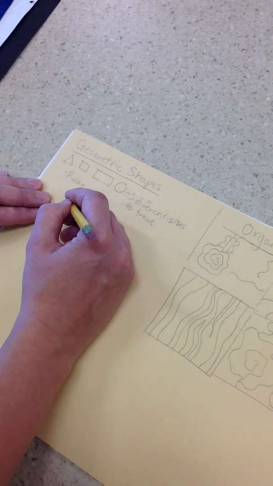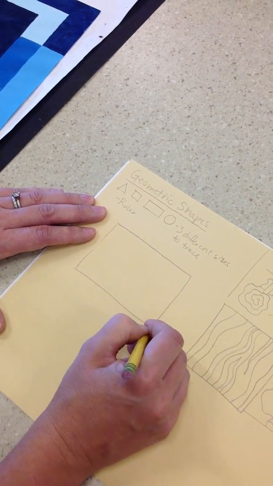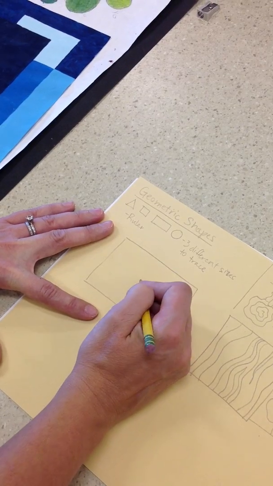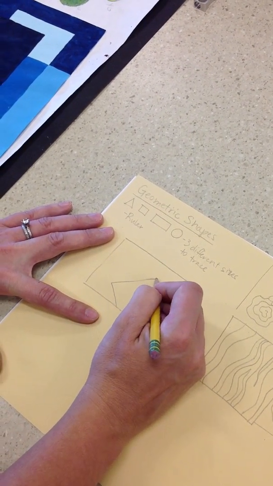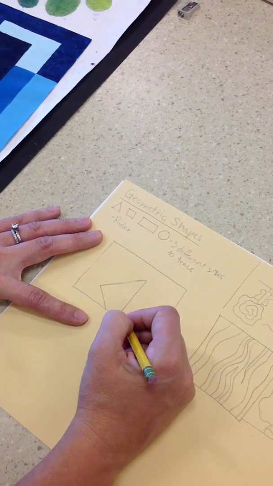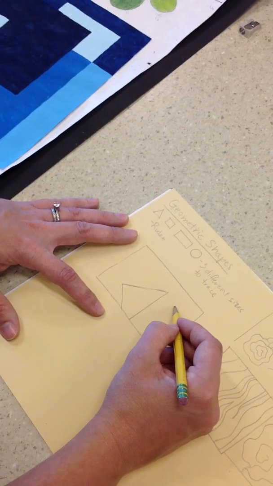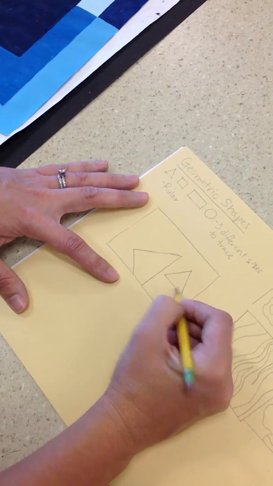To make a geometric design, I'm going to take a triangle, for example. You don't want things to be even, like you just make triangles like that.